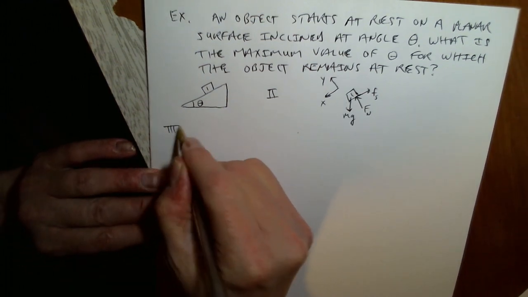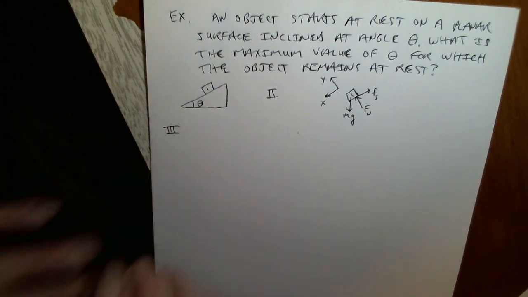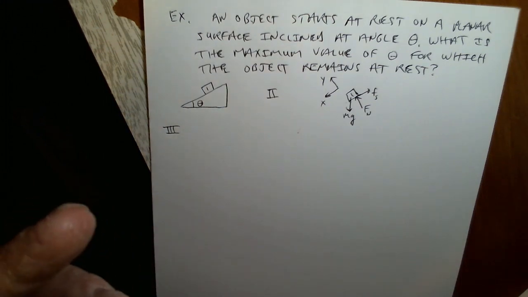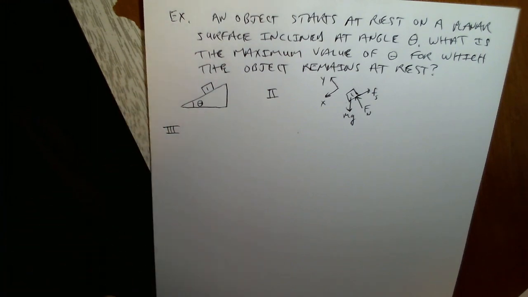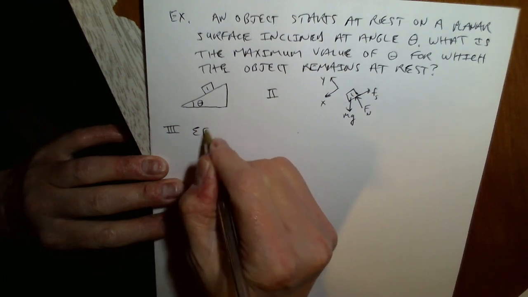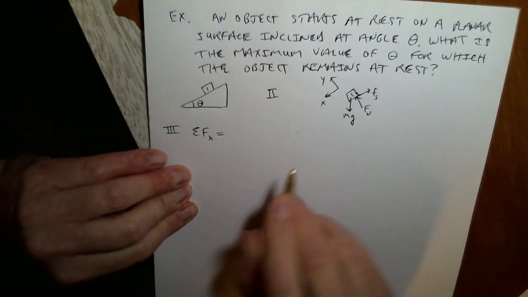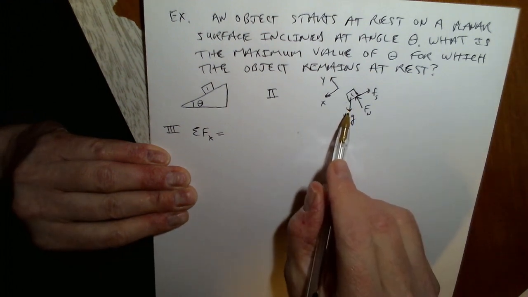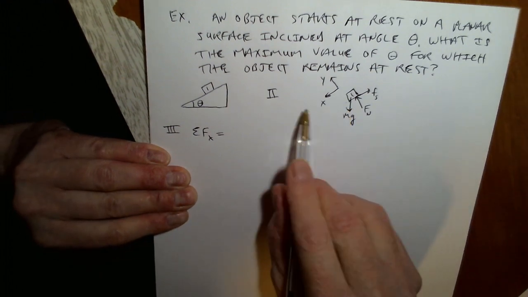Step 3, write equations. I don't know at this point, well, I know, but it may not be obvious at this point, what kind of answer is going to come out of this. So I'm just going to write down equations and see what the equations tell me. First equation, sum of forces in the x direction. Well, I've got the component of the weight that's in the x direction.